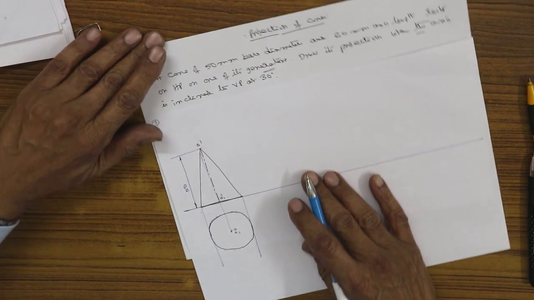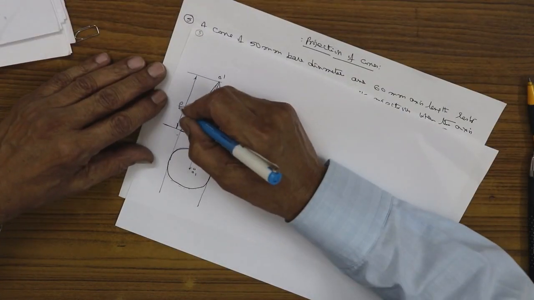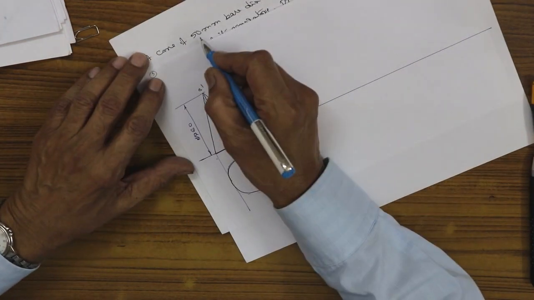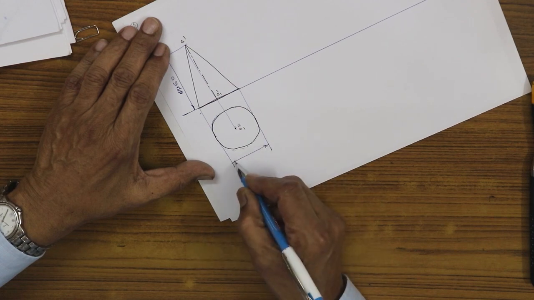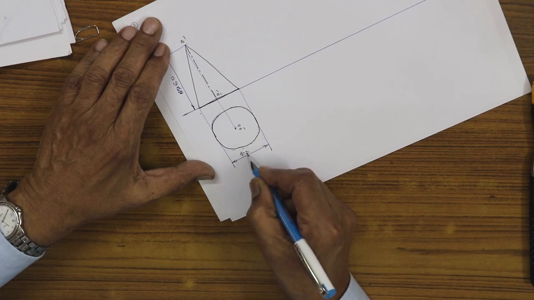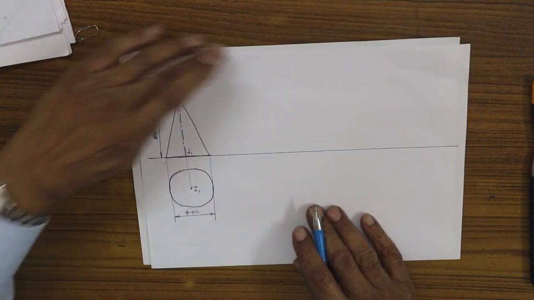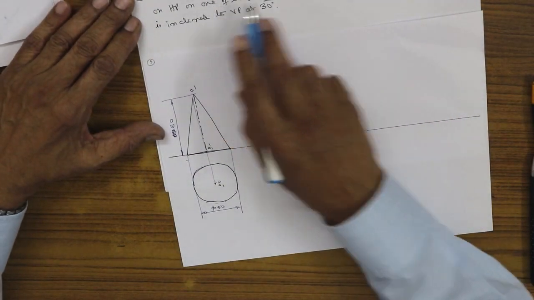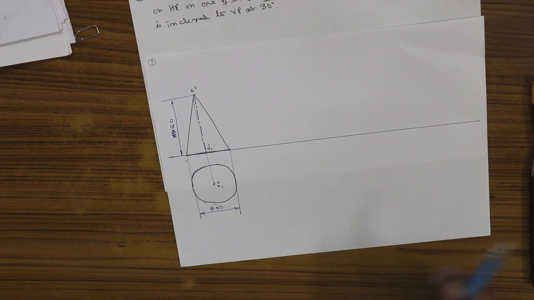The base diameter is 50 mm, and 60 mm is the height. That is what the dimensions clearly give: 50 mm diameter, 60 mm height. I draw the top view and front view of the cone.